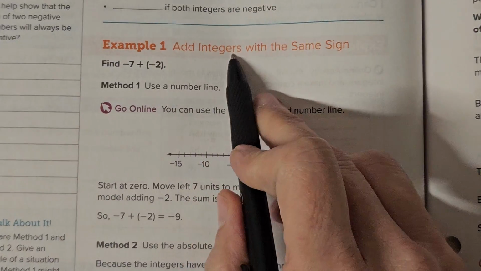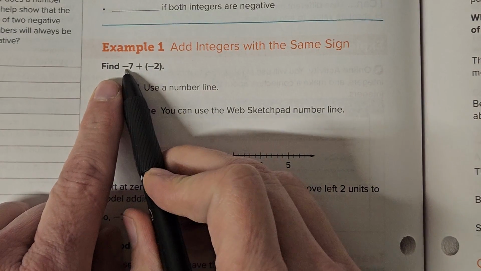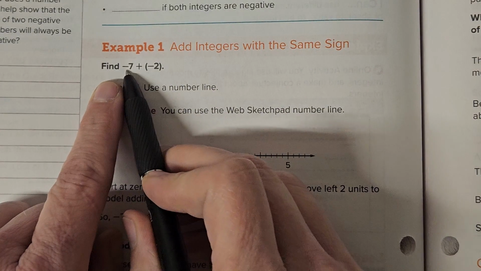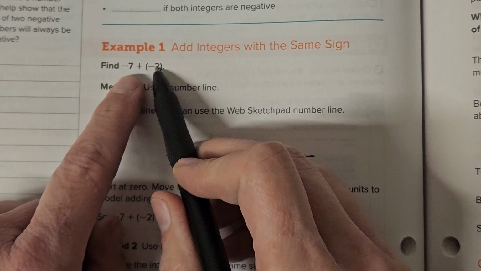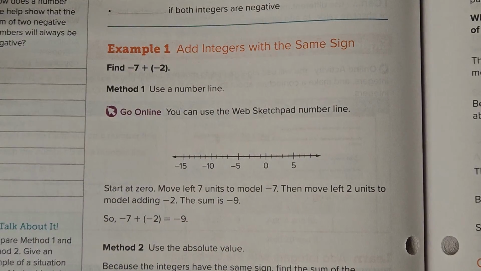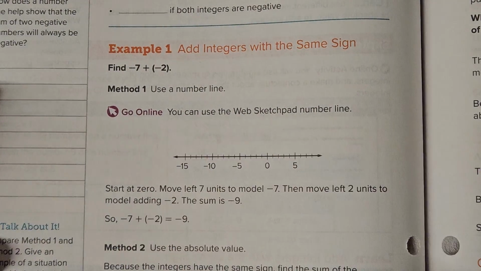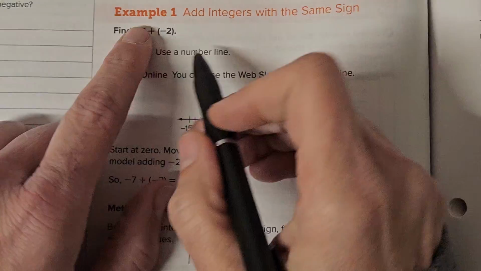So if we're adding integers that have the same sign, the sign is what's in front. If there's nothing in front, it's positive. If there's a negative, it's negative. And we often put them in parentheses so you can tell the difference between the operation and the sign, though the sign turns out to be the operation later. So you can use a number line, or we can just get to the idea here.